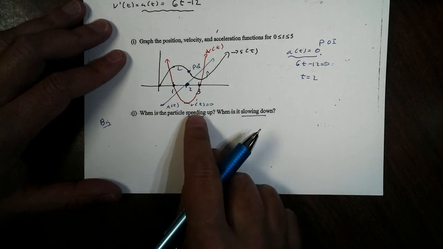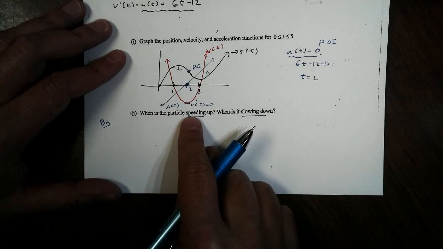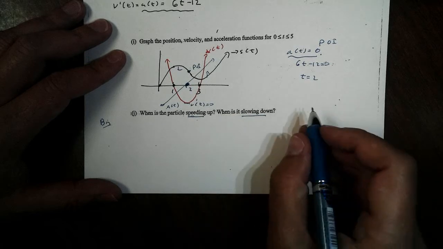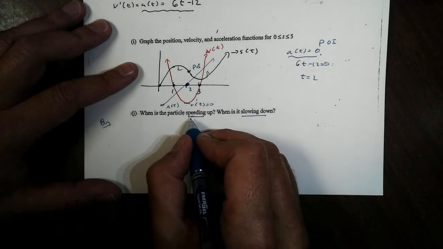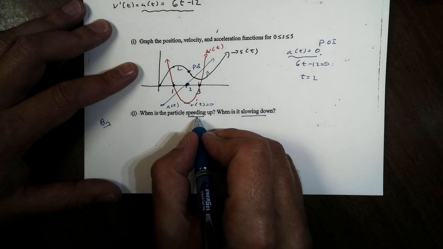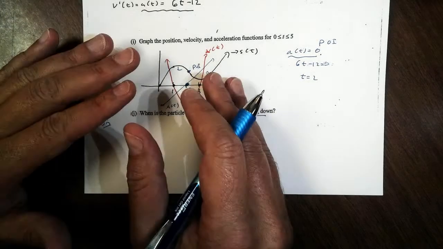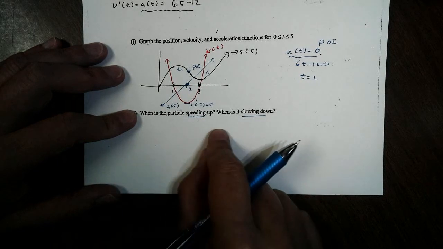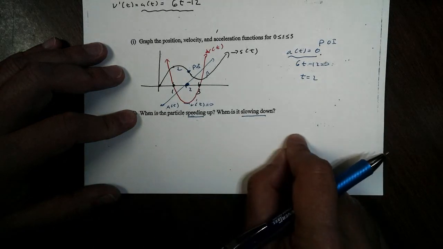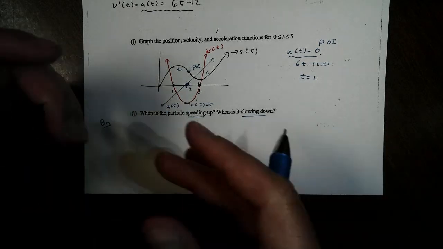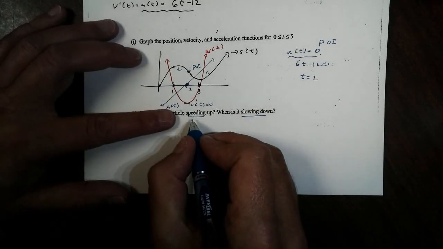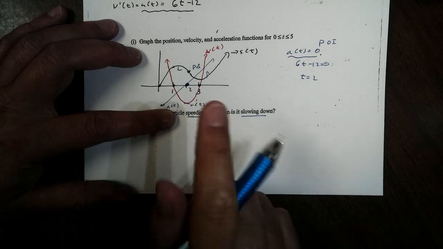How do we speed up? Two things have to happen to speed up and slow down, and it deals with concavity a lot of times. If I'm speeding up, a couple things have to happen. Imagine you're in your car. You step on the gas. You're going forward and you step on the gas, you speed up. Another name for the gas pedal is the accelerator pedal. So we say when we're speeding up, two things have to happen.